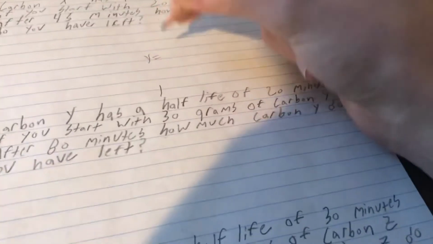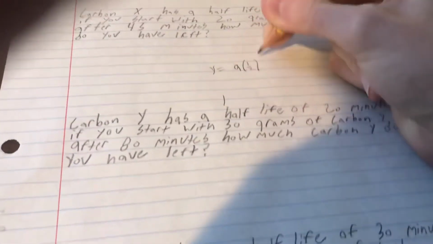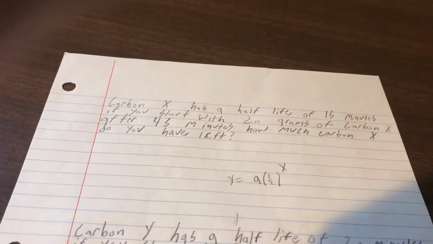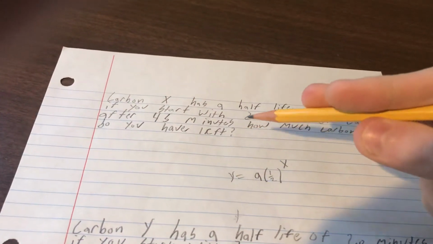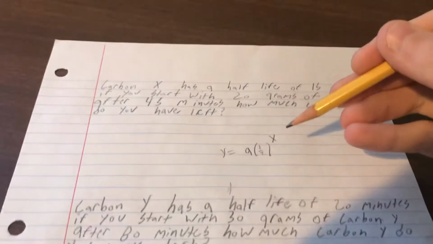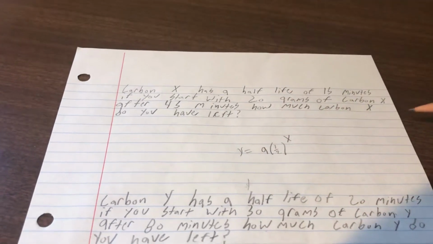So we do y equals a times (1/2) to the x. Now we just need to plug in our variables. We know it has a half-life of 15 minutes, and we're measuring after 45 minutes, so we divide 45 by 15, and we get 3 for our x value.